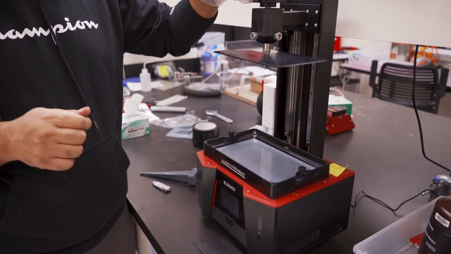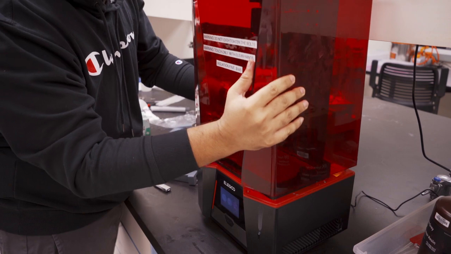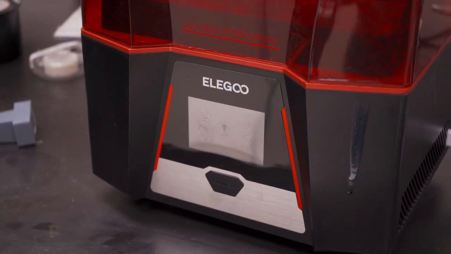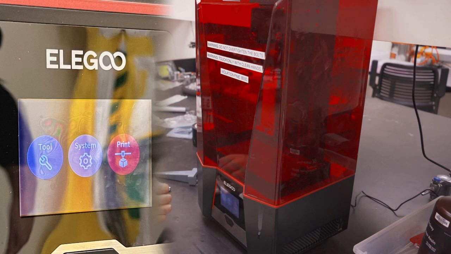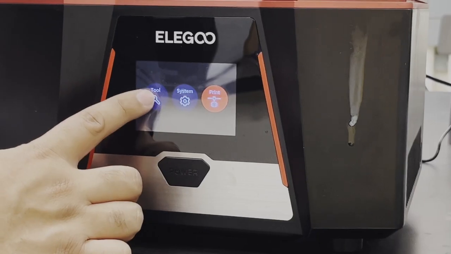Make sure the platform is locked tightly to the structure and put the hood on before starting printing. Press the power button below the display to turn the printer on. On the main screen, there are three options: Tool, System, and Print.